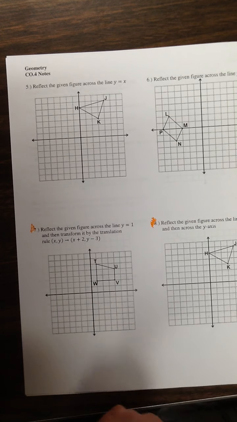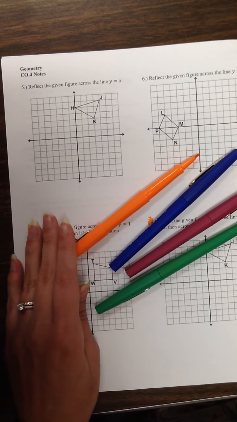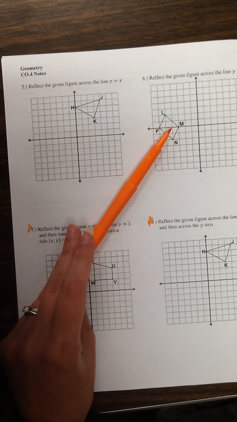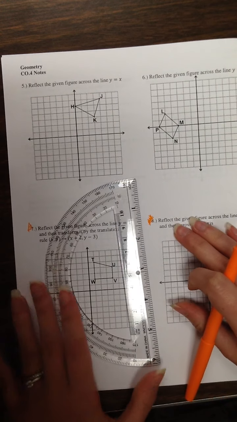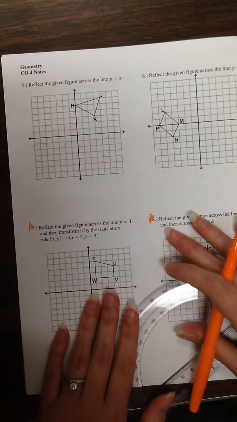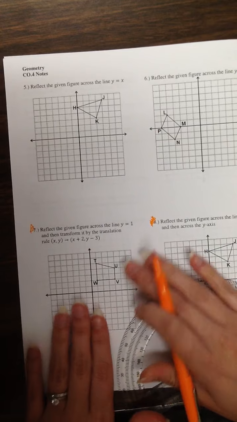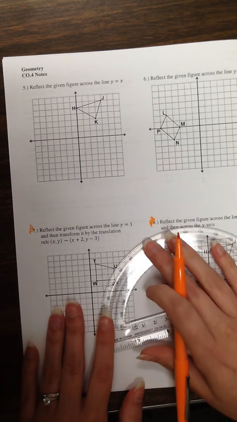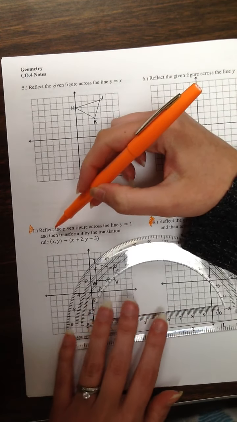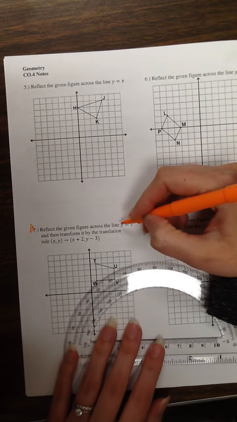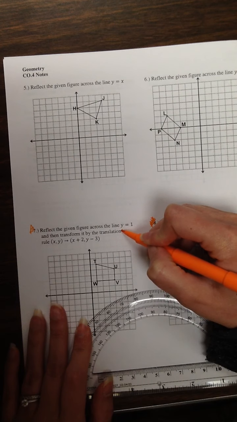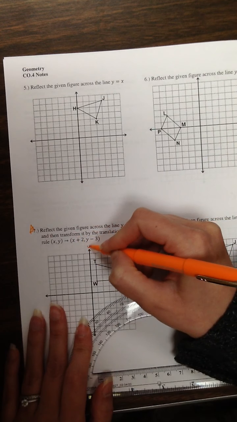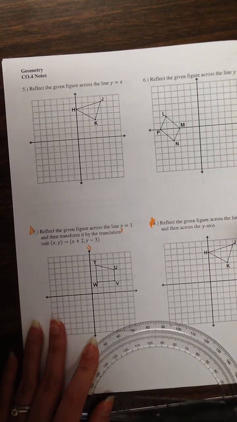As I'm doing these, I have a lot of good colors that are very distinct from each other that I can grab and use to help me make sure that each part is sticking out. So here they want me to reflect across the line y equals 1. The first thing that I'm going to do is locate the y-axis, which is the one that goes up and down.